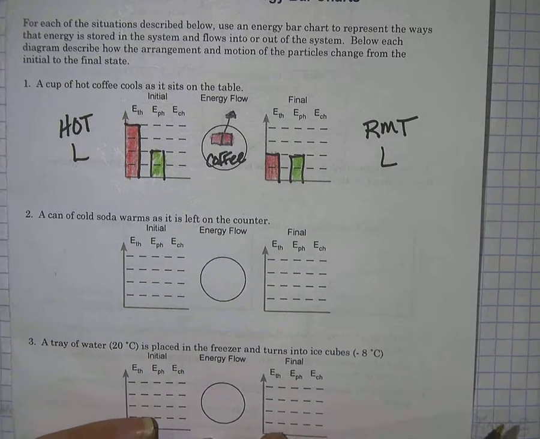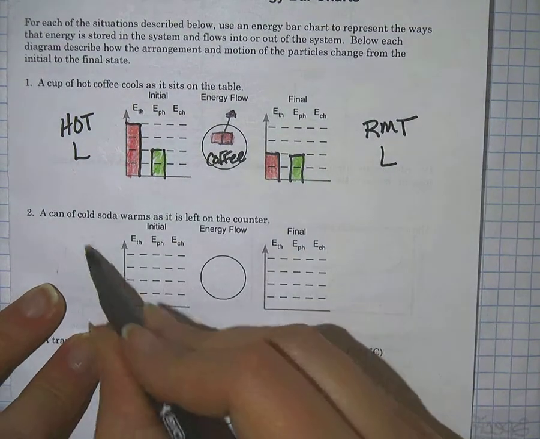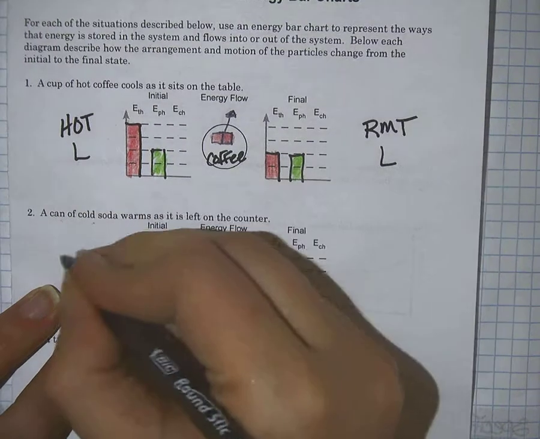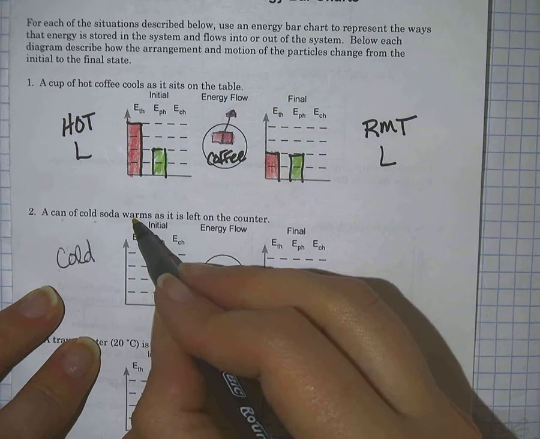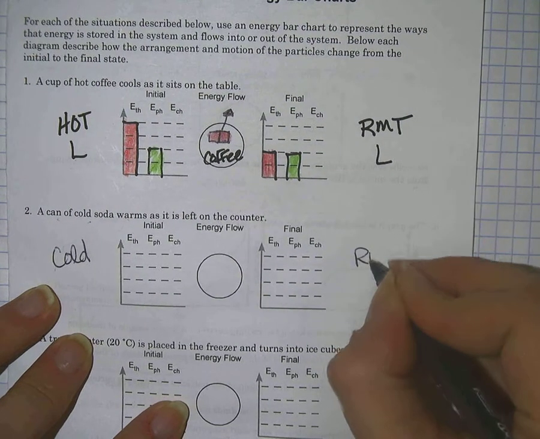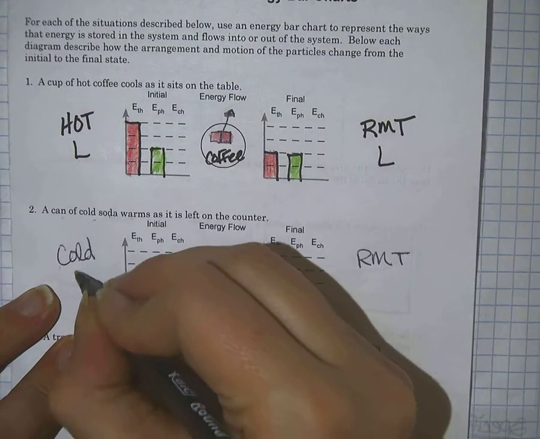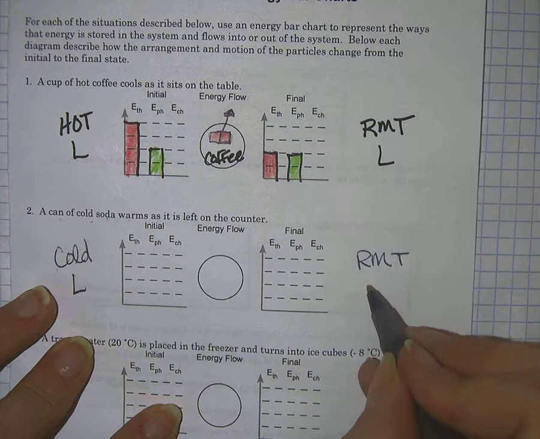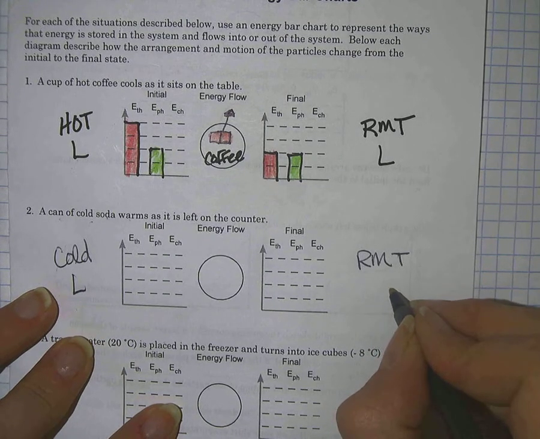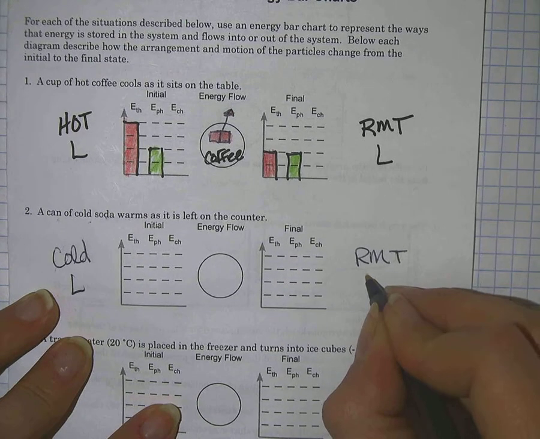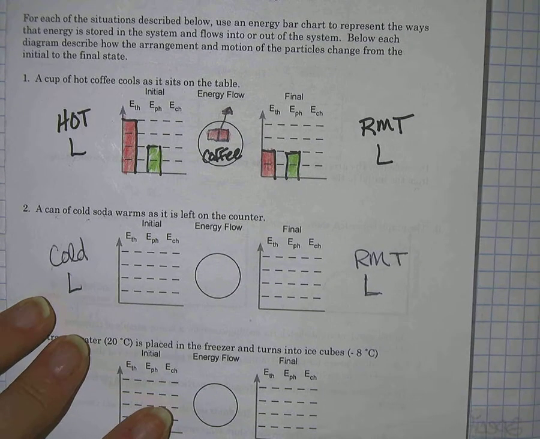A can of cold soda warms as it is left on the counter. All right, so we have cold soda. So it starts out cold, and then it's warming up, so it probably can warm up to about room temperature. And soda, typically a liquid, just because it's warming up doesn't mean it's going to suddenly start evaporating. It doesn't talk about that at all. We're not heating it technically. It's just coming to room temperature, so it's still liquid.